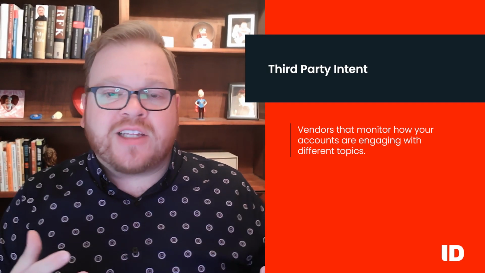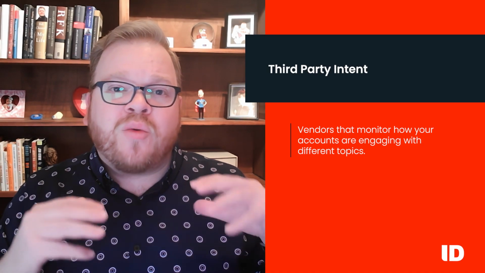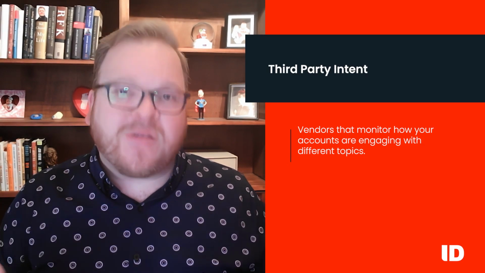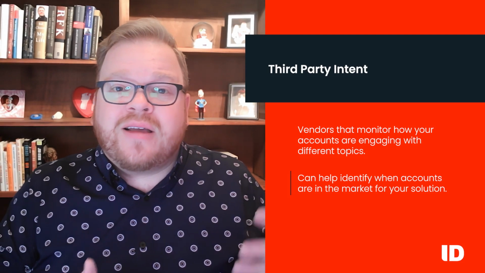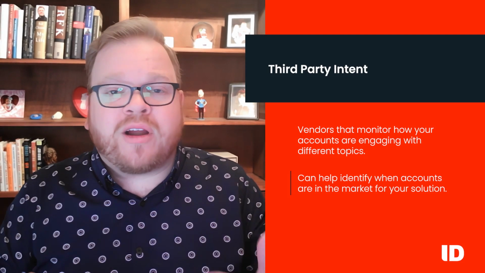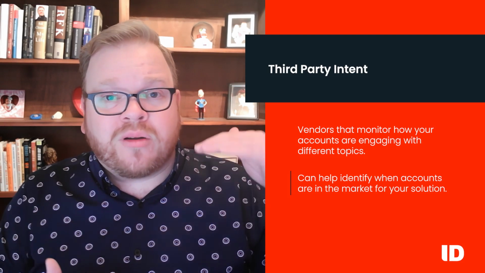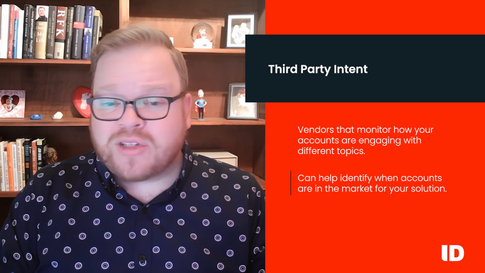So for instance, if you're selling accounting software, wouldn't it be nice to know which of your accounts are all of a sudden doing a lot of research on new accounting software? That could potentially indicate that they are in market or considering being in market in the near future. So would be a great candidate for accelerating your investment and prioritizing those accounts.